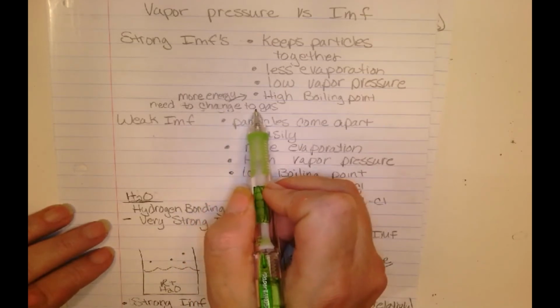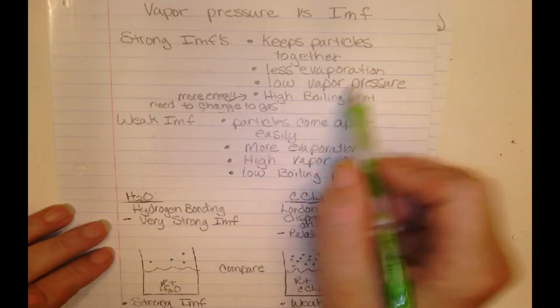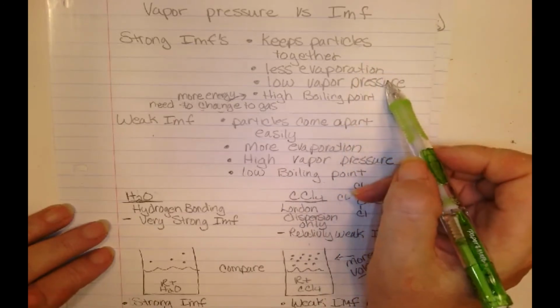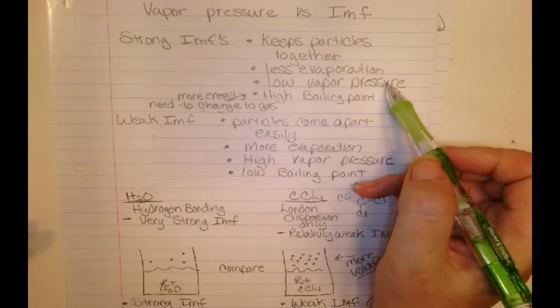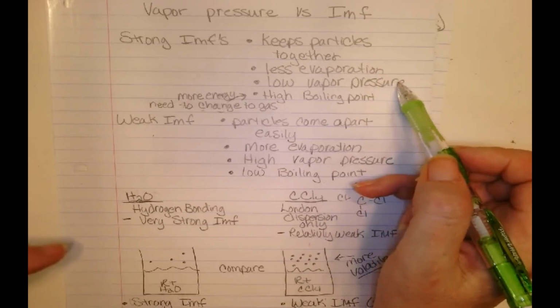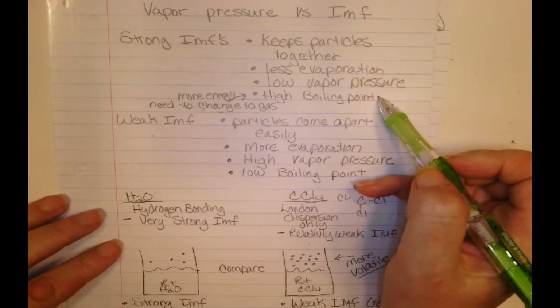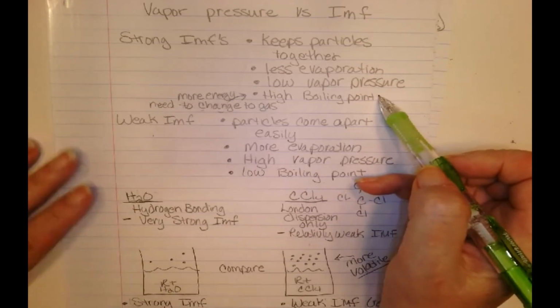Okay, so to go from a liquid to a gas, I need a lot of energy if I have strong intermolecular forces. Those strong intermolecular forces keep it together, which means I have that low vapor pressure and I need a lot of energy, so I need a high boiling point to make that go into a gas.